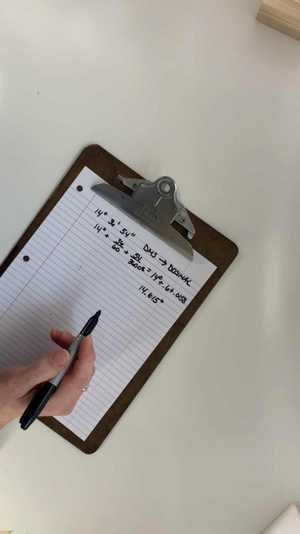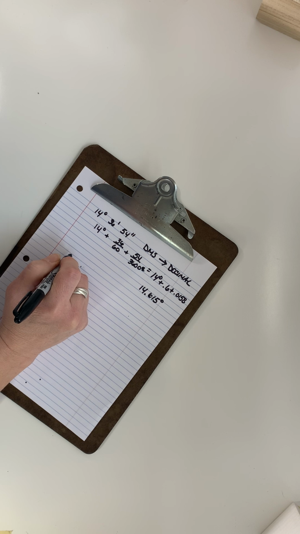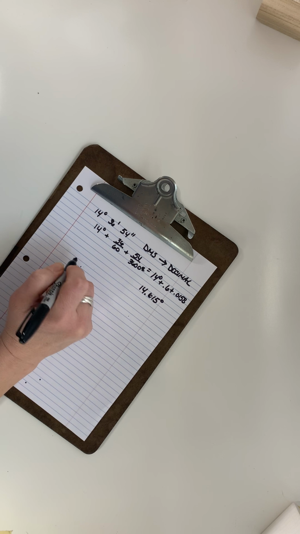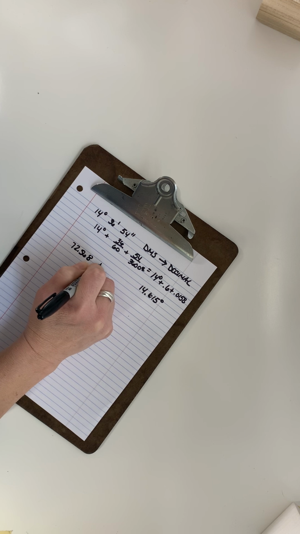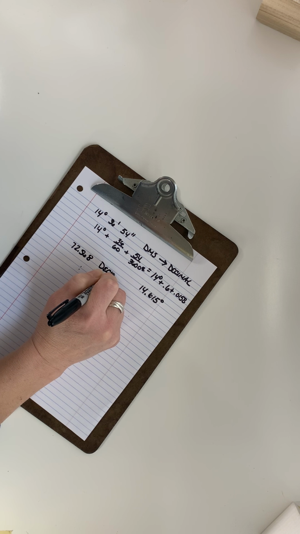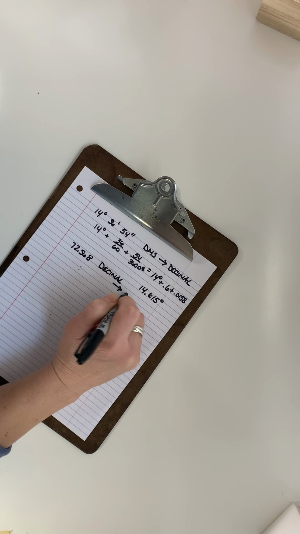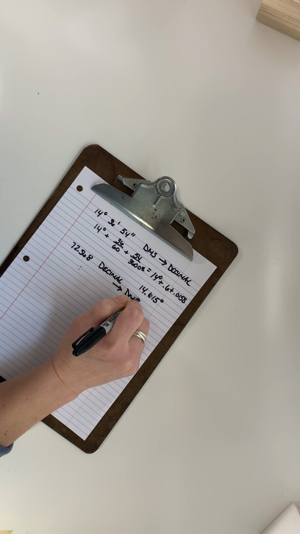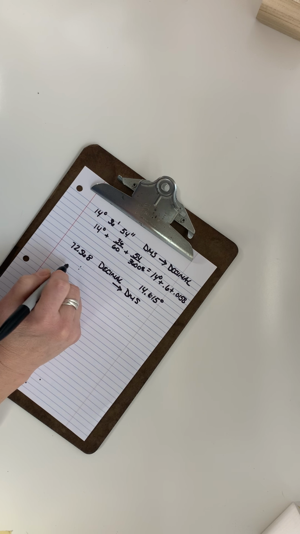So let's say they give us something in decimal form. So let's say I have 72.568. That's in decimal form. And I want to change that to degree, minute, seconds form. So what we do is we start out with the 72. That stays the same.